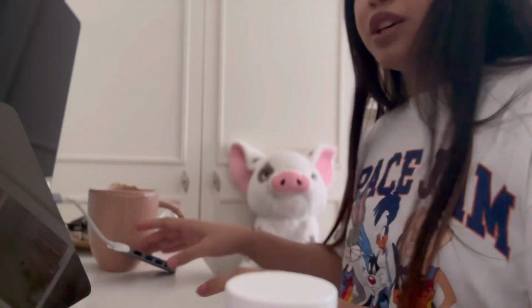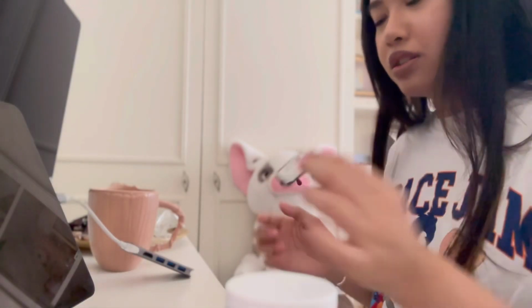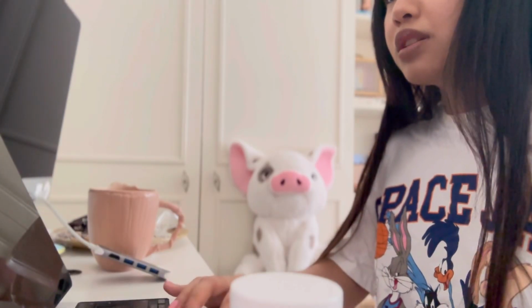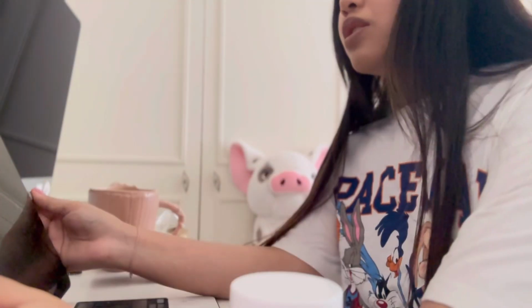This one's broken. I'm scared to use this because if you look at the cord, it's broken. I don't know if it's safe, but let's just do it anyway. So yeah, you connect it, insert the SD card here. I'm gonna screen... Are you kidding? You guys, my iPad is dead. I need to charge it.